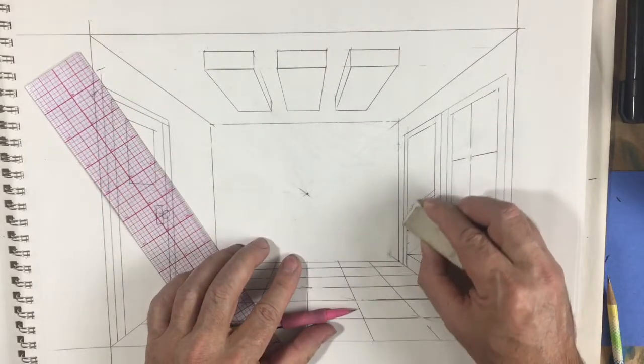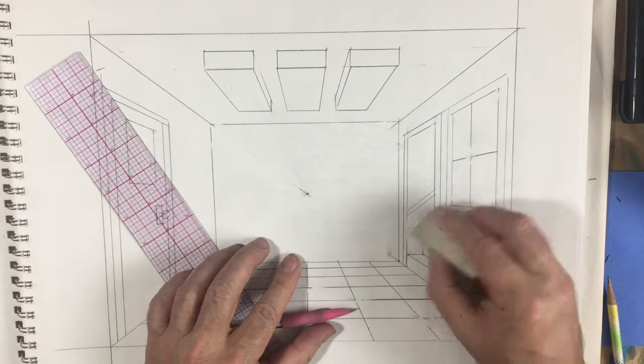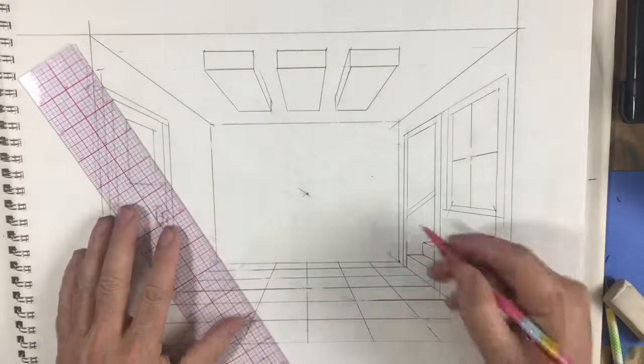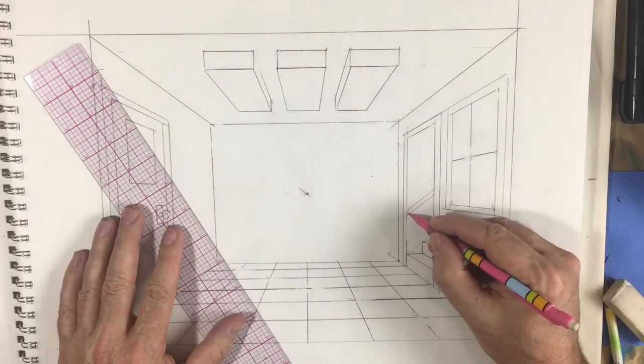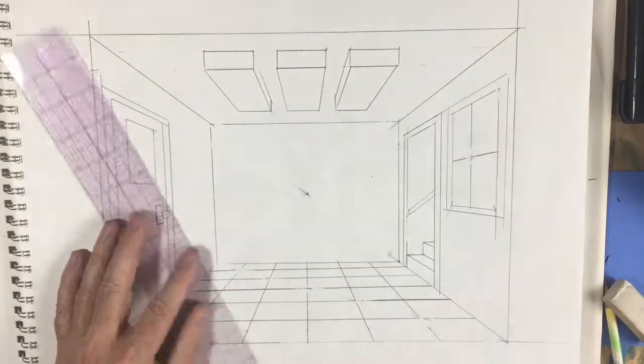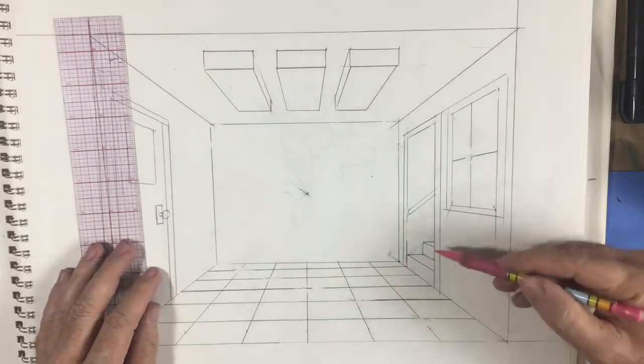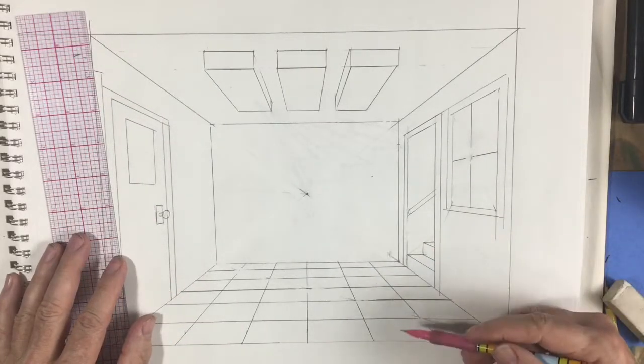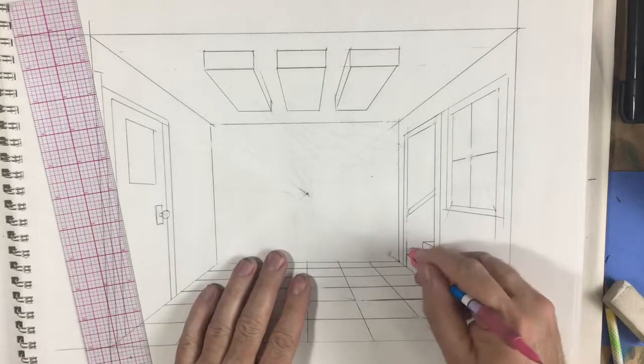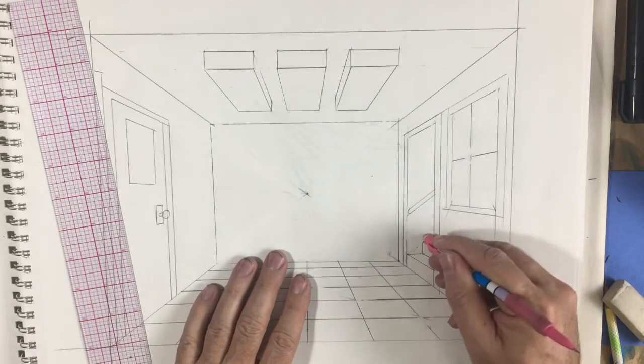Get rid of some of these measurements I never should have put in the first place. Drawn into this railing. Pow! Right there. Oh yeah, baby. I got some steps coming out here. I have a railing.